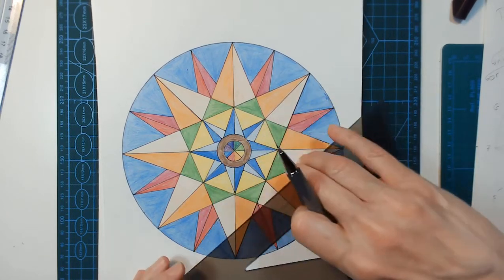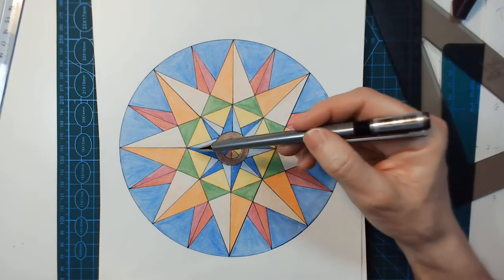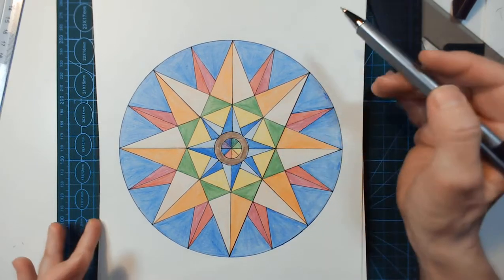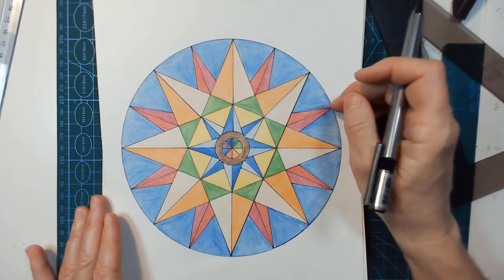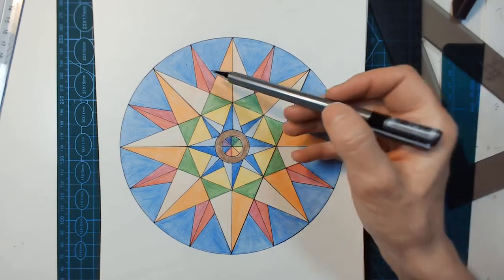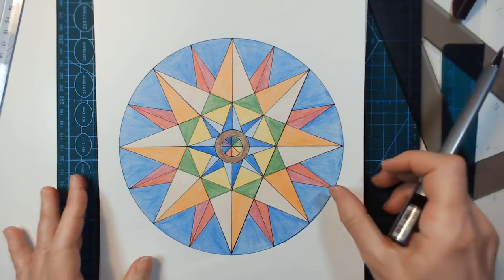Good. When he finished, he decided to draw this beautiful geometric design, following a regular pattern. So it's very, very important that you do not draw your lines randomly. You have to follow a regular pattern.